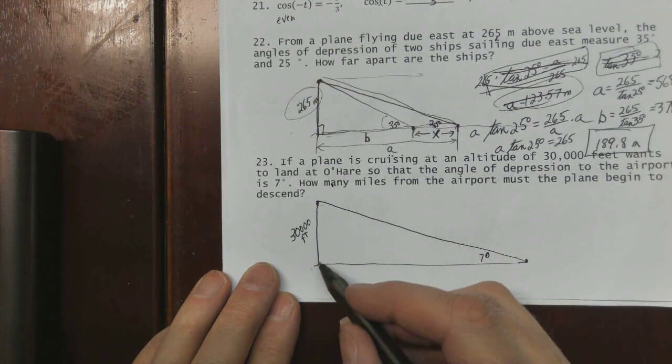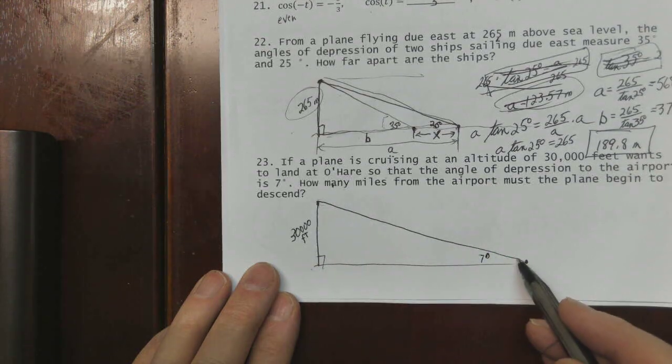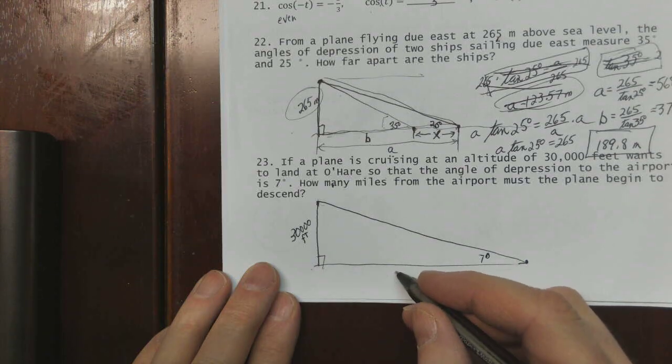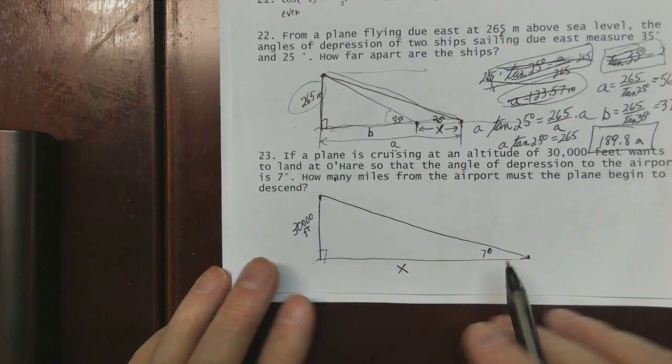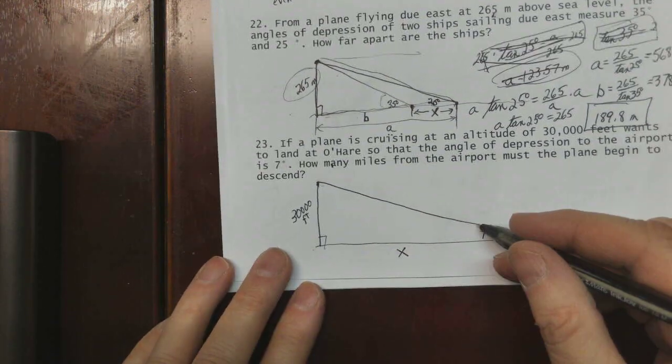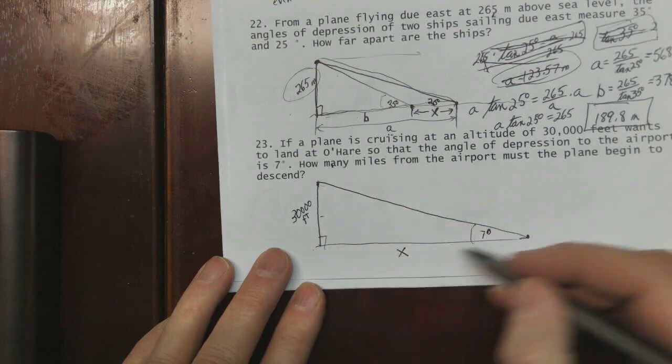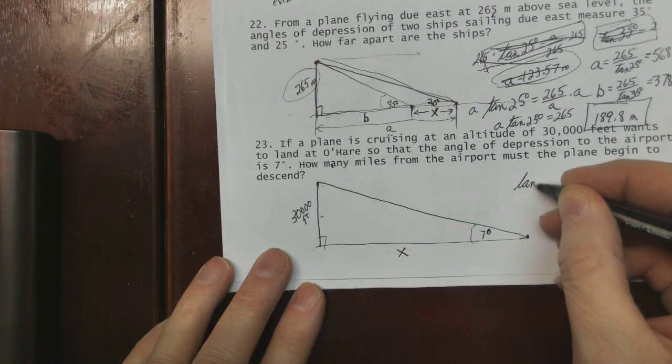Now, we had a good question. Are we talking here, that distance, or are we talking this distance? Let's just talk about the land distance. Let's talk about X here. So how many miles from the airport is that? This is opposite, this is adjacent, this is another tangent.